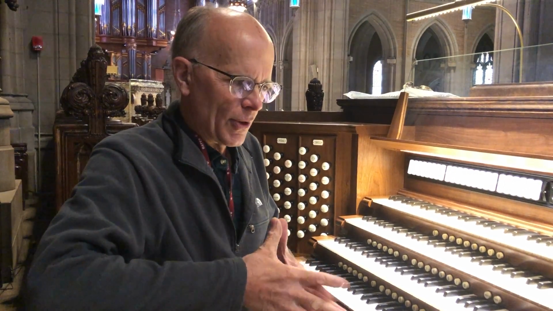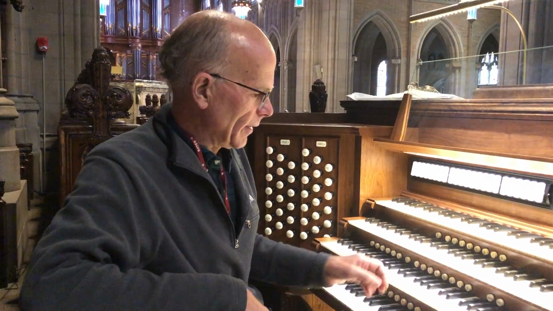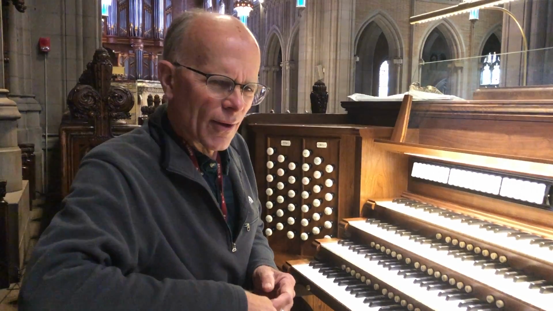Welcome to Trinity Cathedral, and this is the 21st? Yes, 21st of April. We just had some considerable snow last night, so a late April snow, but it's going to melt. It's going to be beautiful just a few days from now.